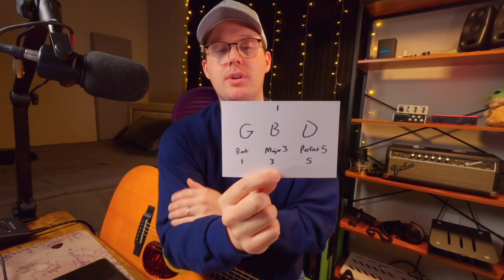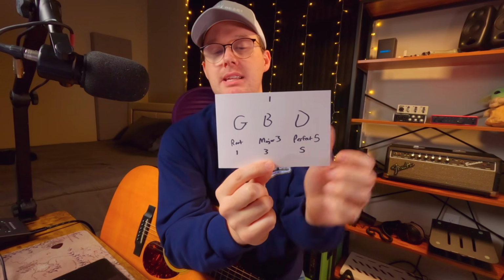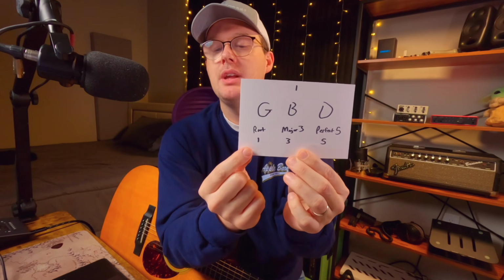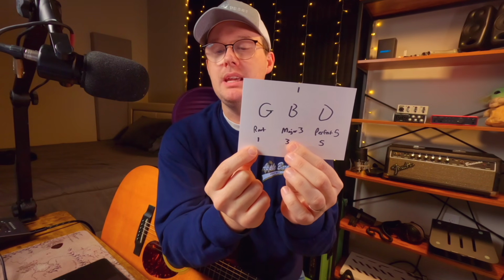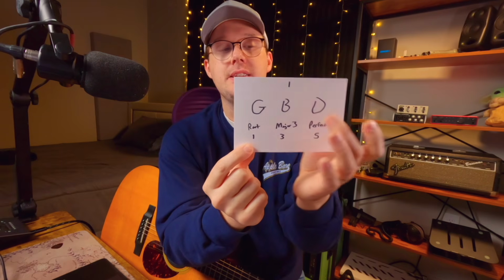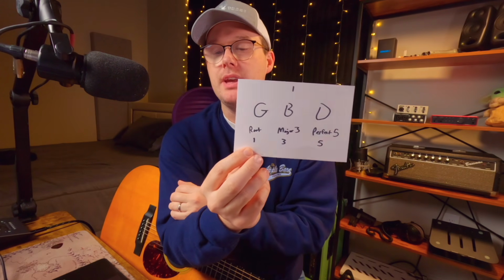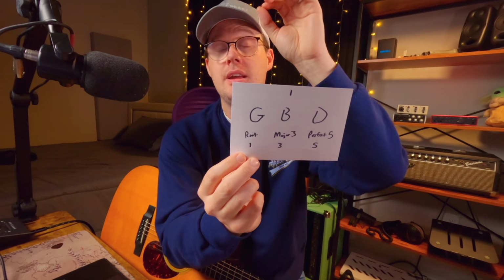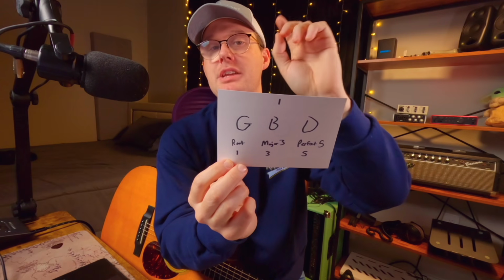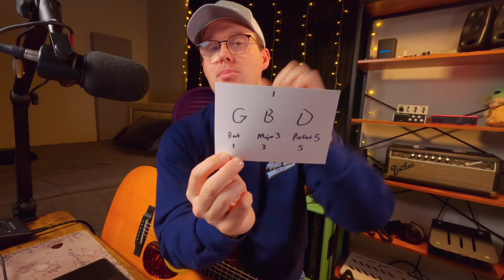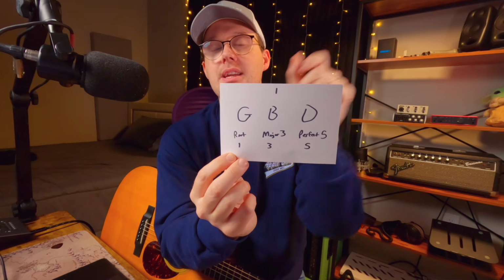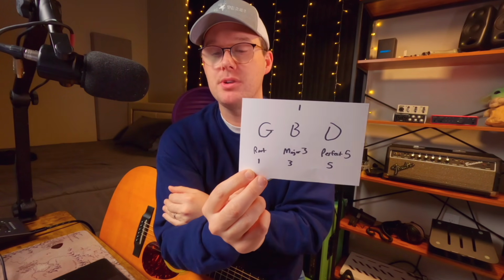A G major chord is spelled out G, B, and D, and what that means is you have a root, which is 1, then you're going up a major third to B, and then from G to D, you have a perfect fifth. So your building block for your major chords is that you have the root, a major third, and then a perfect fifth. G, B, and D is how you spell a G major chord.